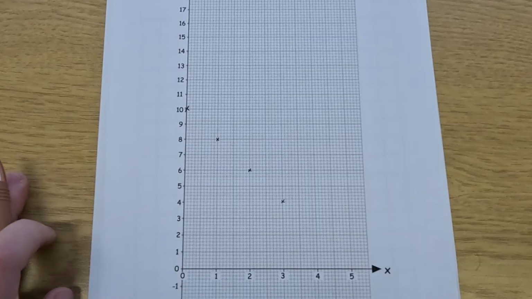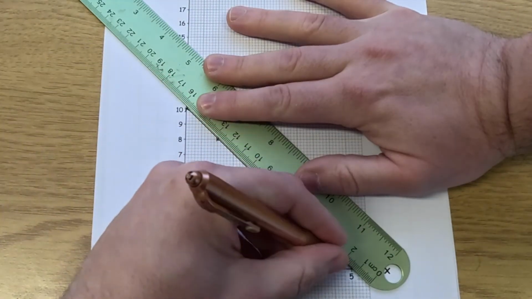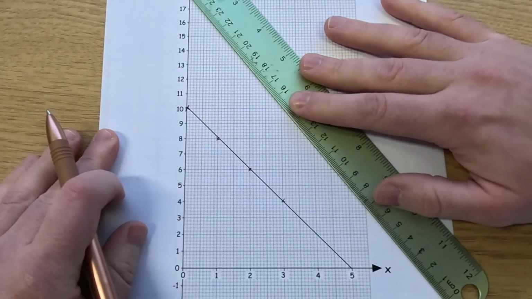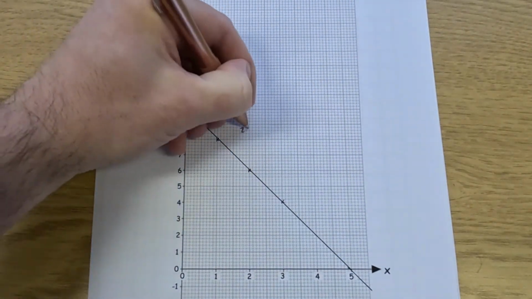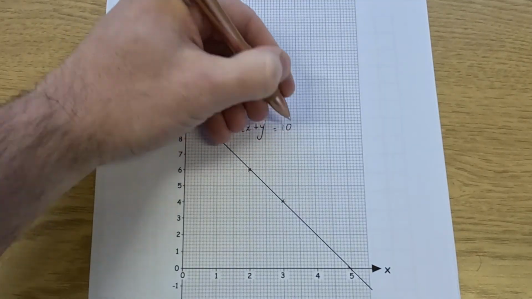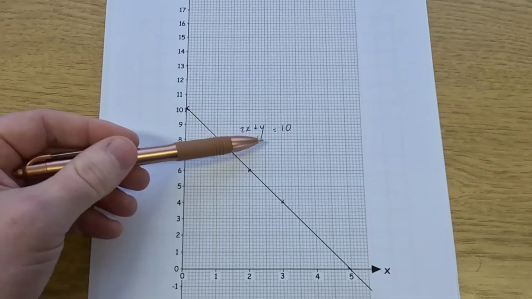Now we're just going to get a ruler and pencil and draw a nice straight line through them. And that's it. That would be the graph of 2x plus y equals 10.